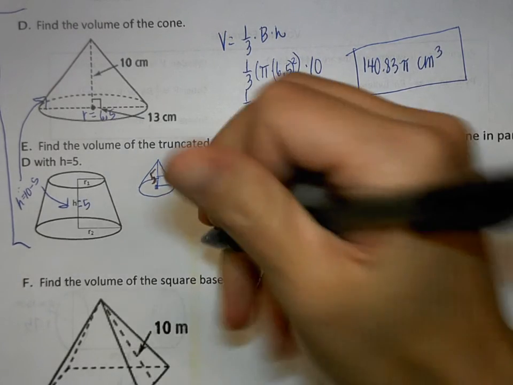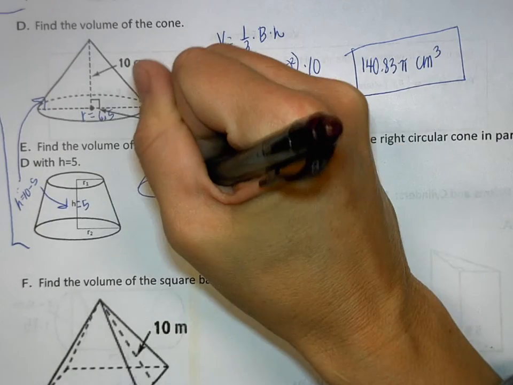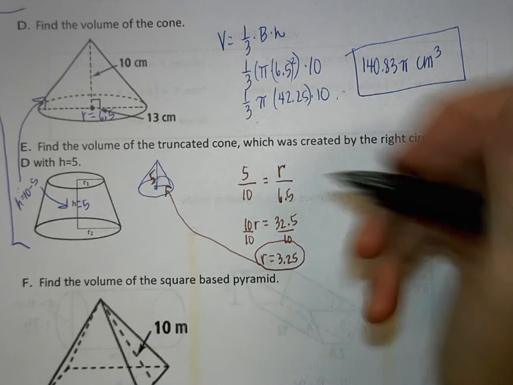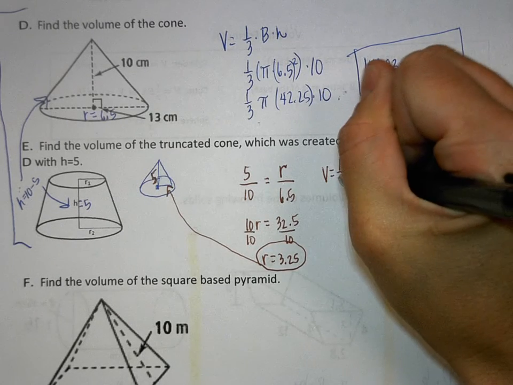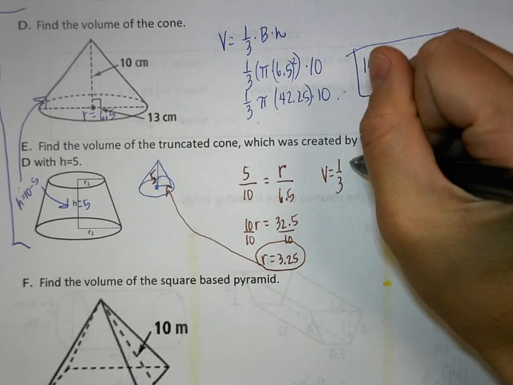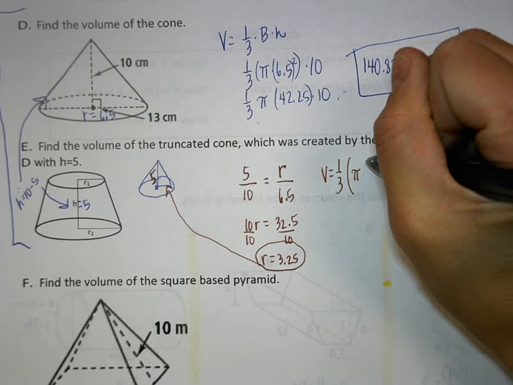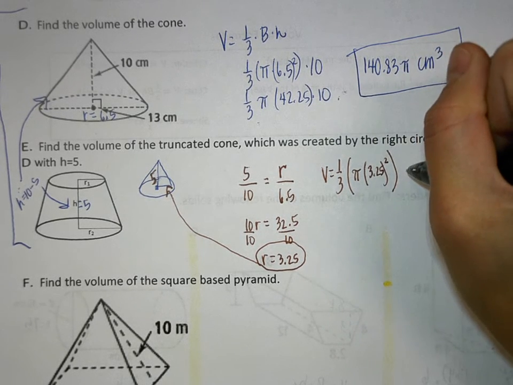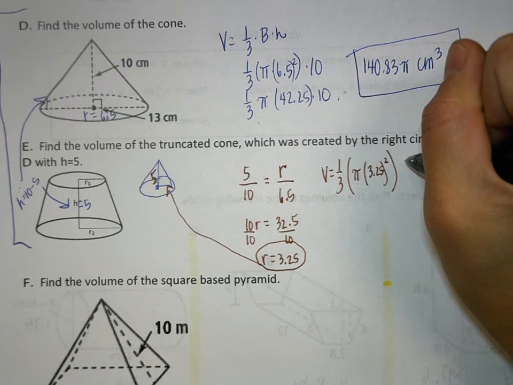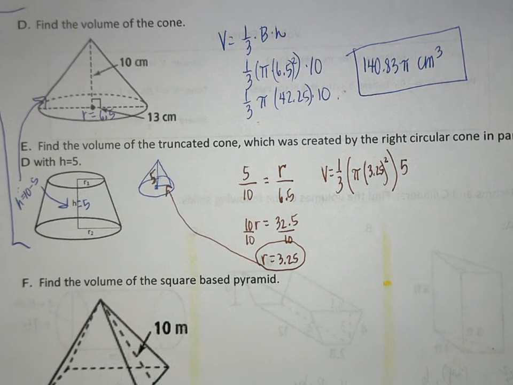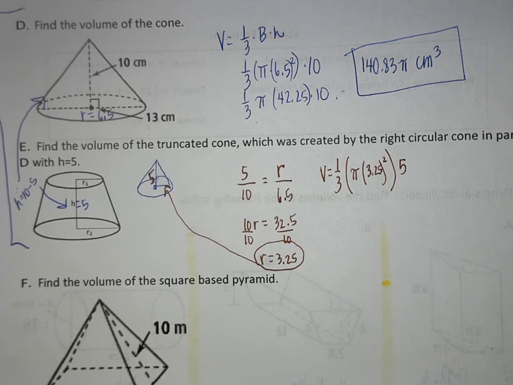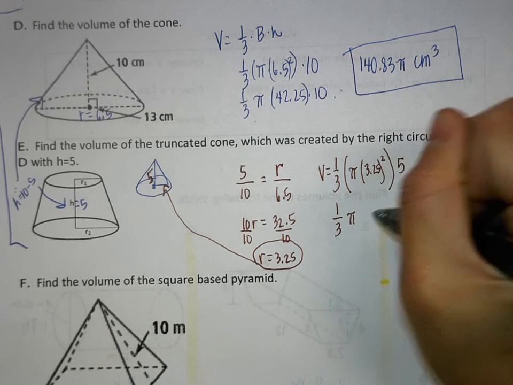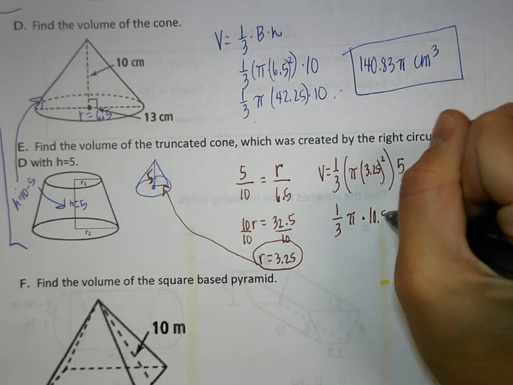So now that I know that, that is that value right there, can I find the volume of that little cone? Yeah. So we have volume equals 1/3, and we need our base area, which is pi r squared, which is 3.25 squared, times the height, which in this case is 5. Good. So in your calculator, 3.25 squared, you get 10.5625.